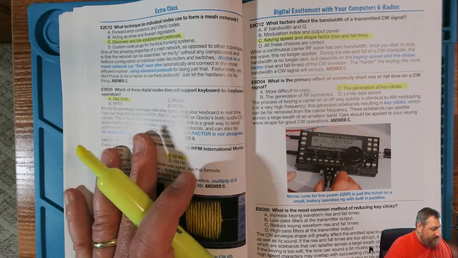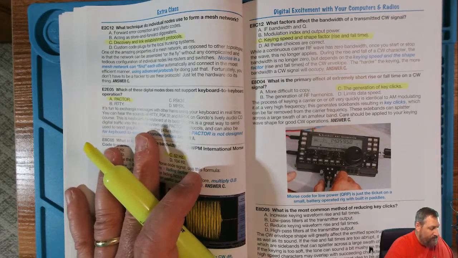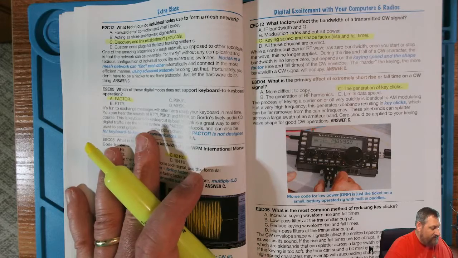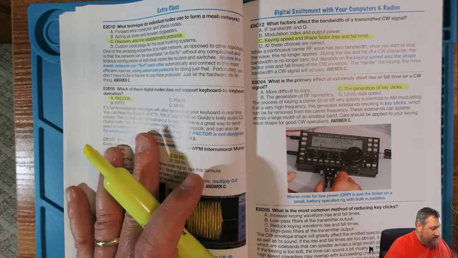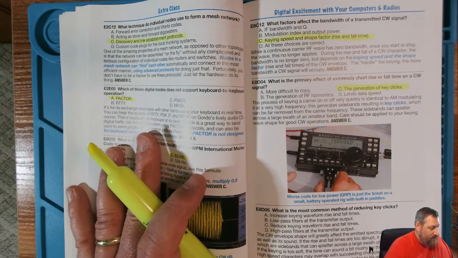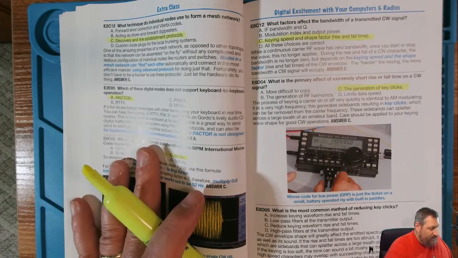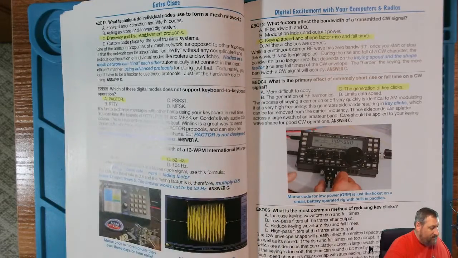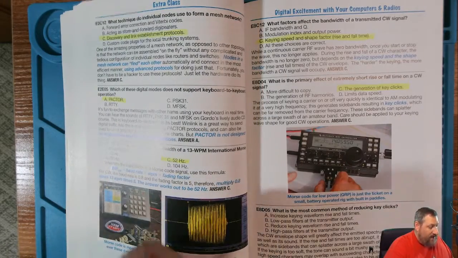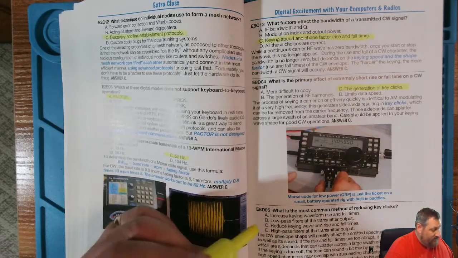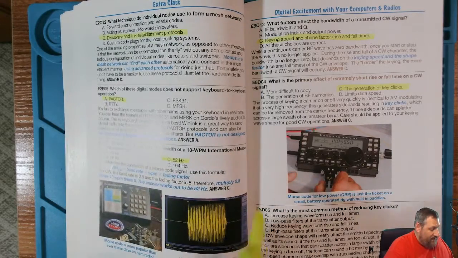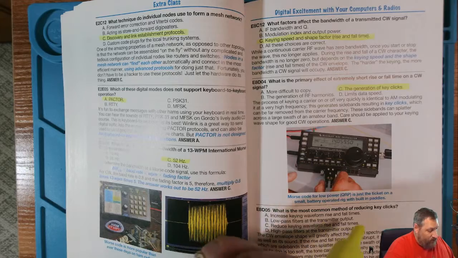Linear amplifiers can alter the keying envelope too, so it's a great idea to be able to adjust both the rise and fall times of your CW note. You may want to check out the December 1984 QST article, Try This Versatile CW Shaper, for ideas on how to do this on a variety of radios. So the correct answer is A. What is the most common method of reducing key clicks? That is A, increase keying waveform rise and fall times.